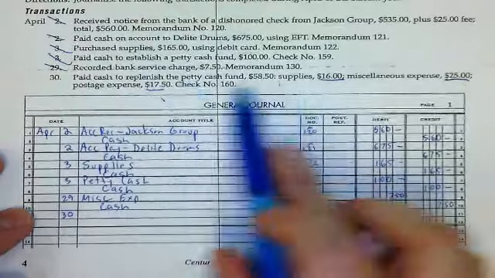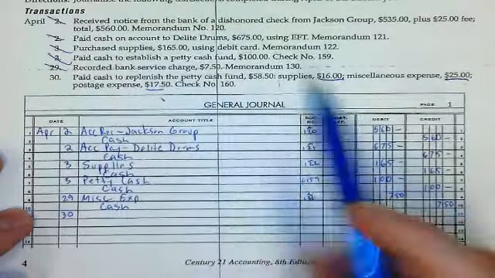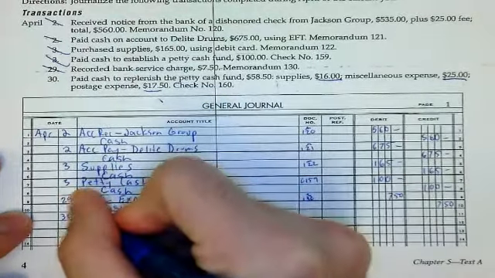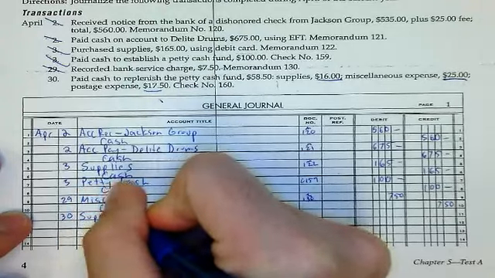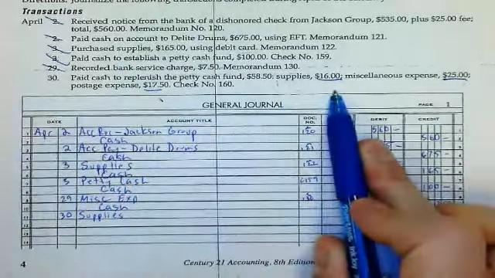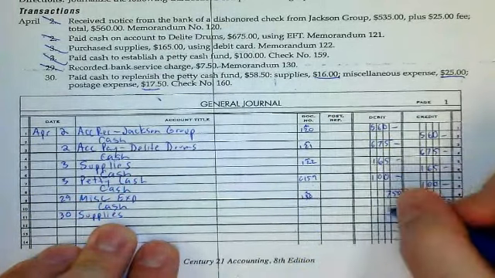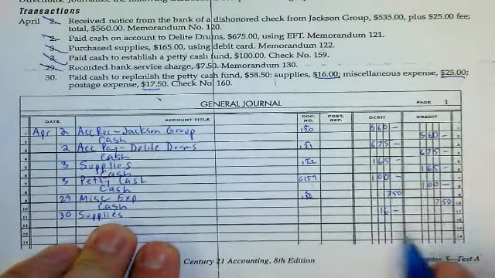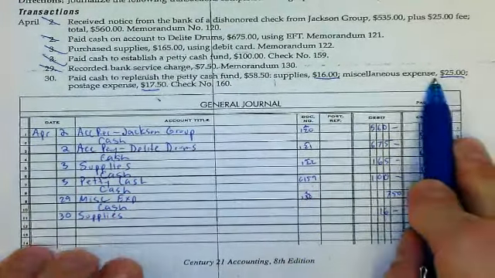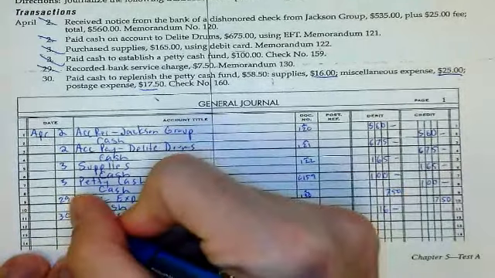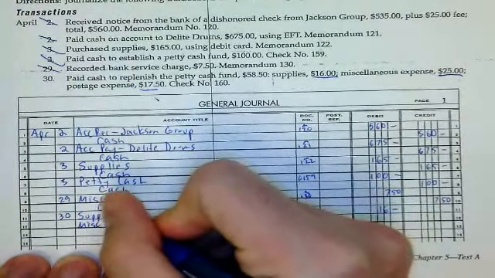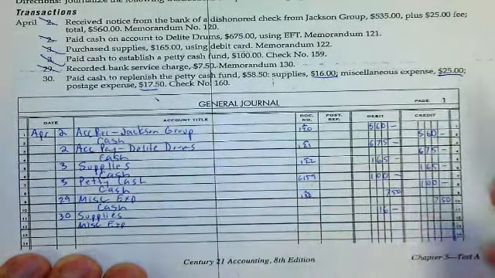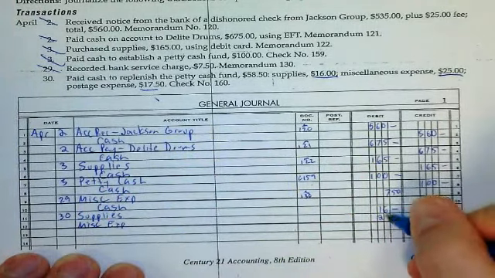So you don't actually write petty cash. You start with supplies. So supplies was purchased with petty cash. Would have been $16. We also paid a miscellaneous expense, $25 worth.